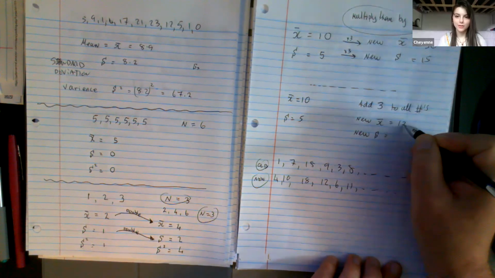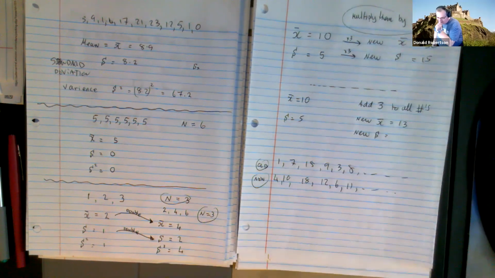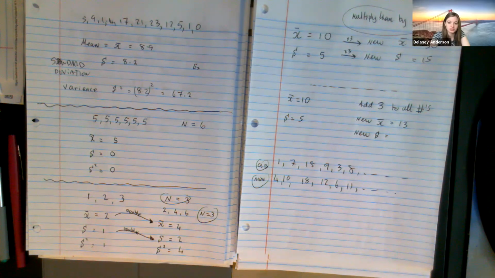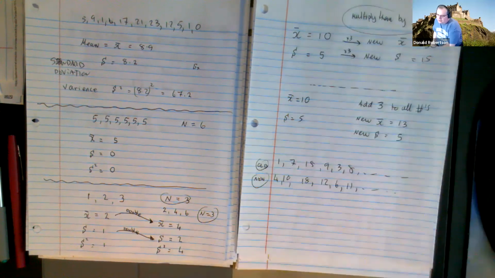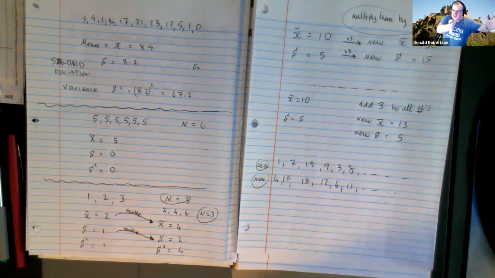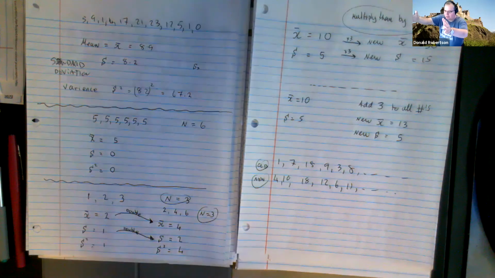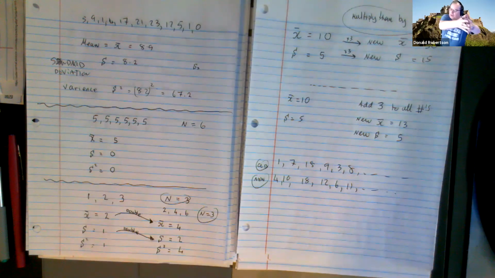Or no? Now be extra careful. What do you think the standard deviation is going to be? Wouldn't it be the same technically? Yes. If you add 3 to numbers, basically, aren't you just taking all the numbers and shifting them a little bit? Won't they still be as spread out as they were at the start?